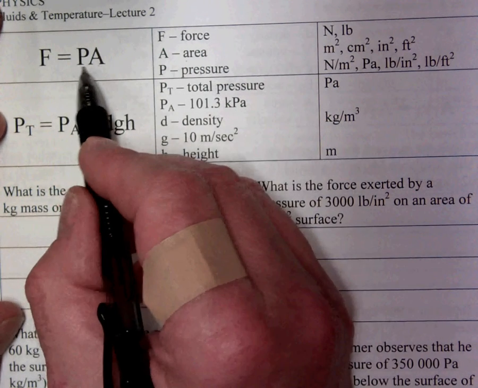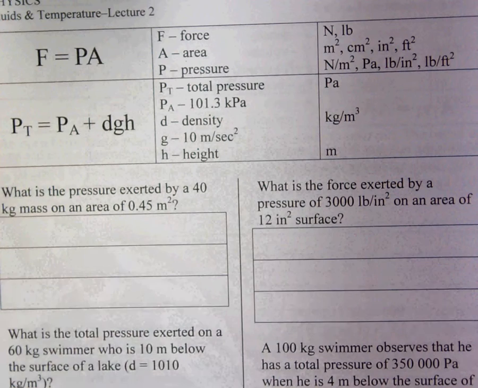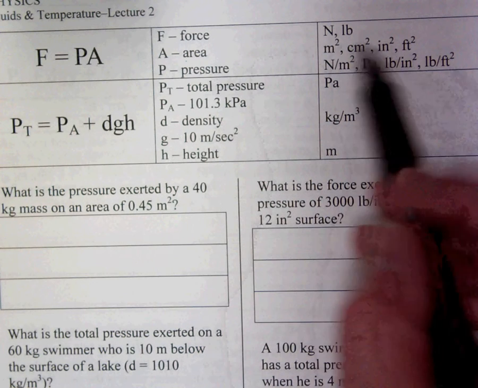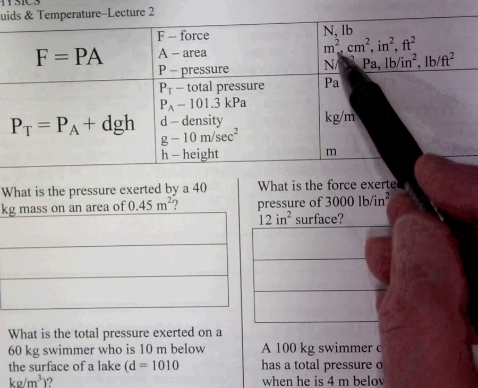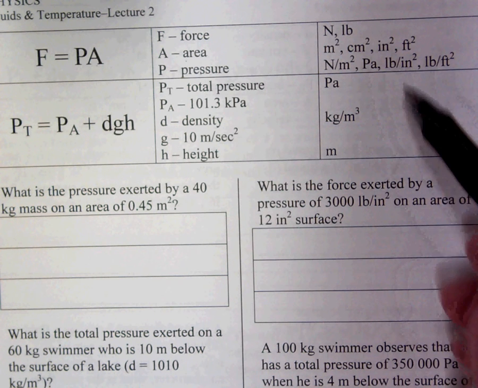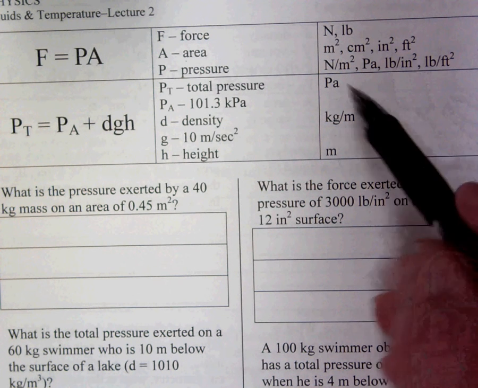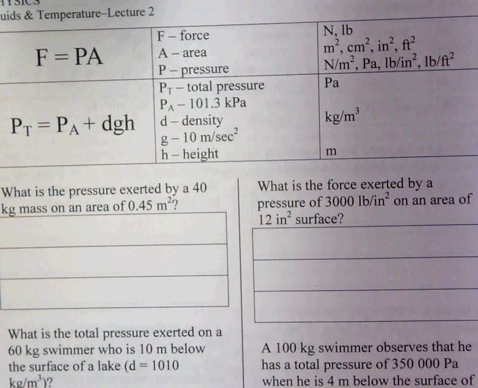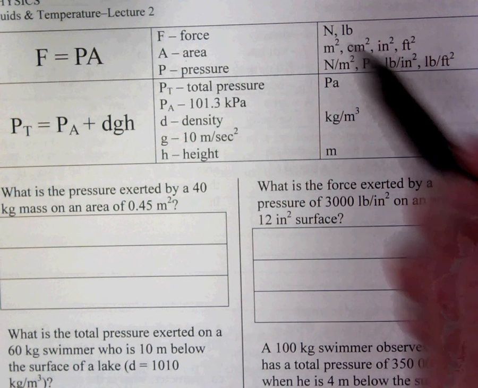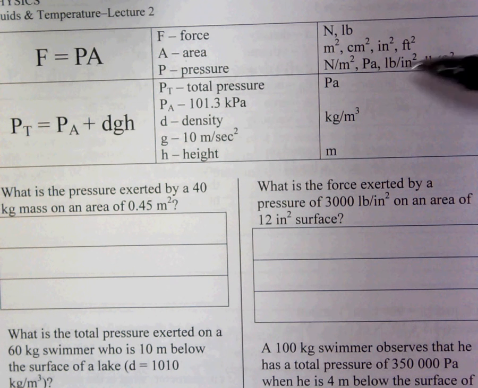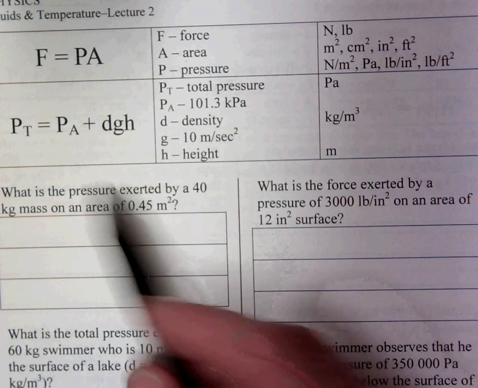Some books may have P is equal to F over A, but to make it easier to write, I'm using this one. Force is in newtons or pounds, area is something squared, and pressure is a force over an area. You'll notice I've got pounds here besides the metric newtons per square meter, or pascals. These can be mixed and matched as long as you have a force unit over an area unit.